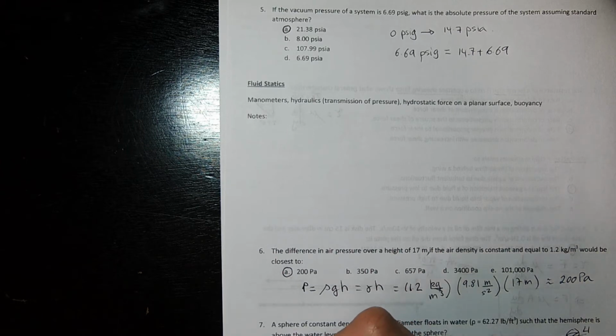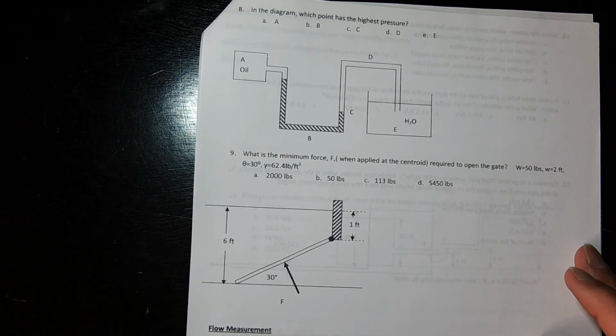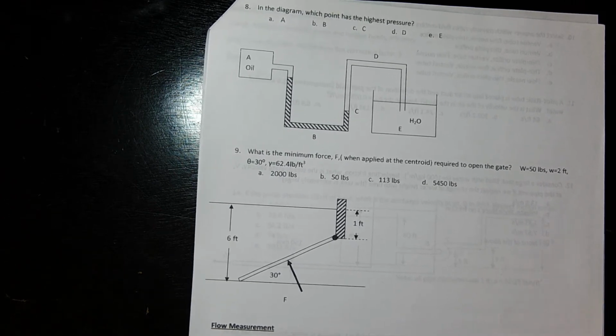So it will be option A. Alright, so problem number 8 over here. This one is the one for two different substances, a manometer.